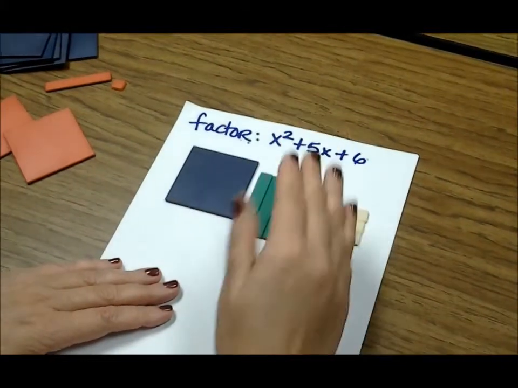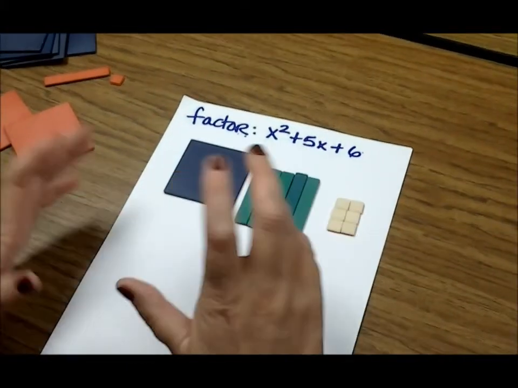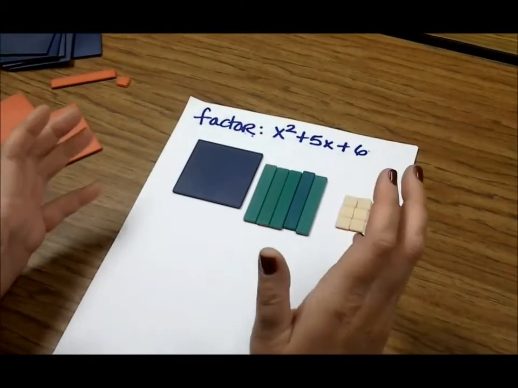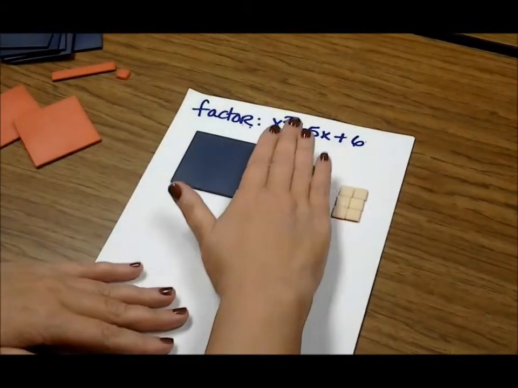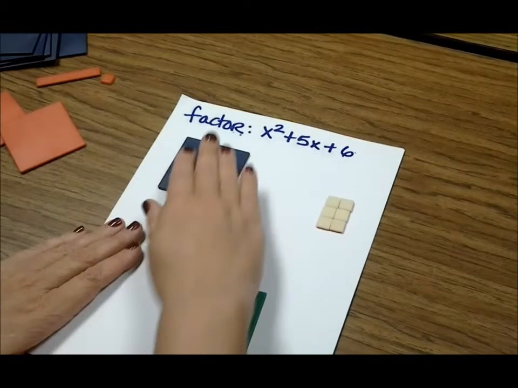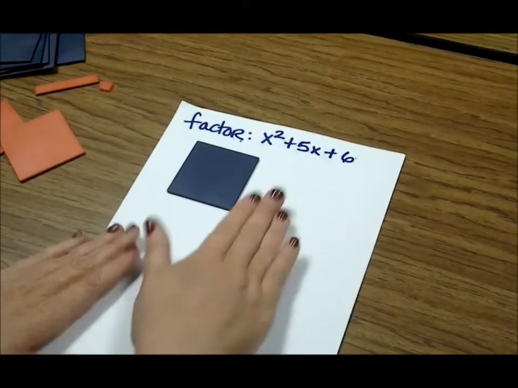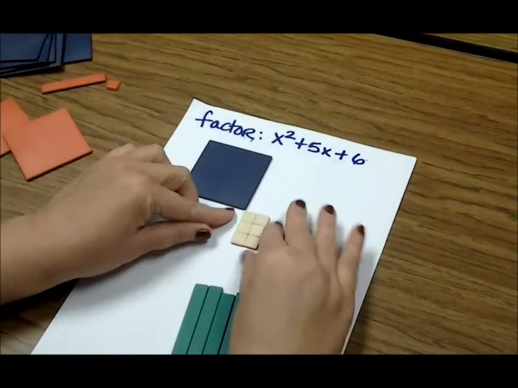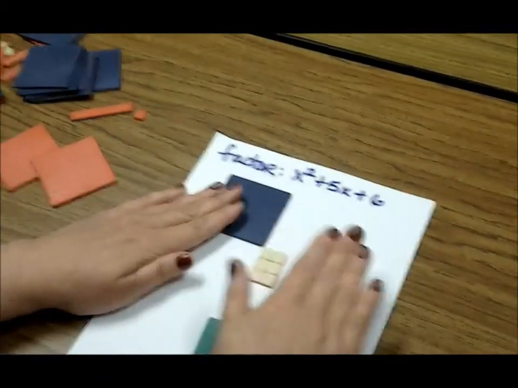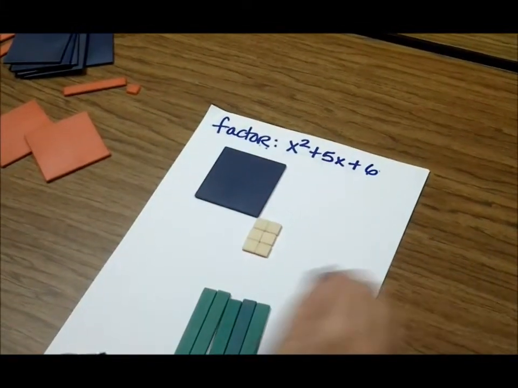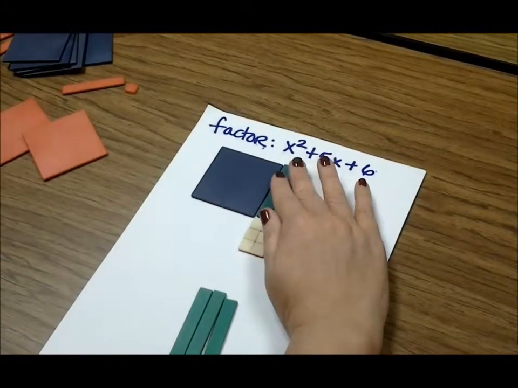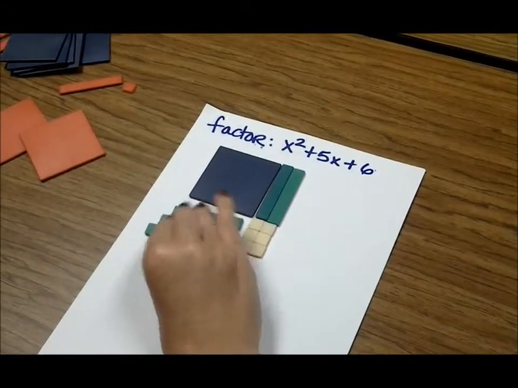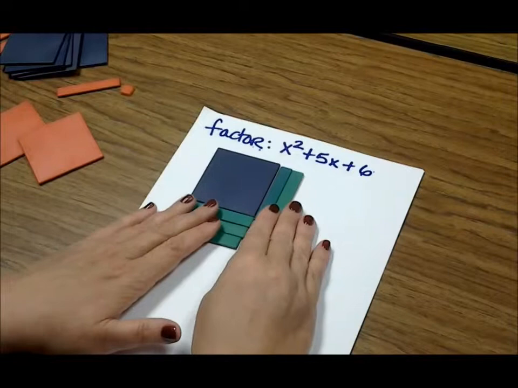So when I'm factoring, I want to think about working in an area model. I'm going to create a rectangular area that has to be completely filled in. So I'm going to start with two ends, my x squared and my positive 6. And I'm going to fill in my x's to make the area model. In this case, I'm going to have 2 x's up here and 3 x's over here to create my model.